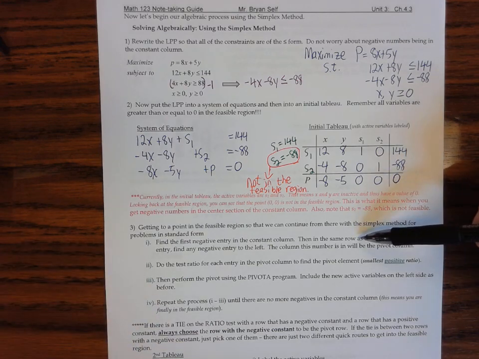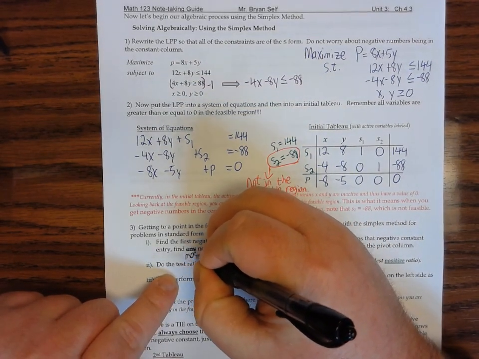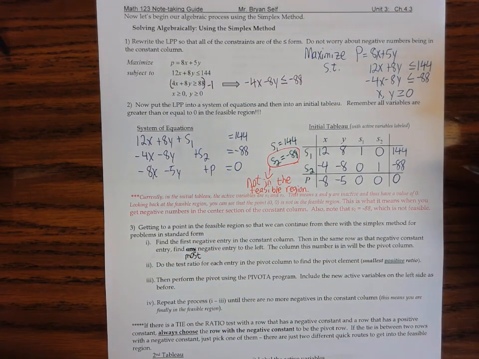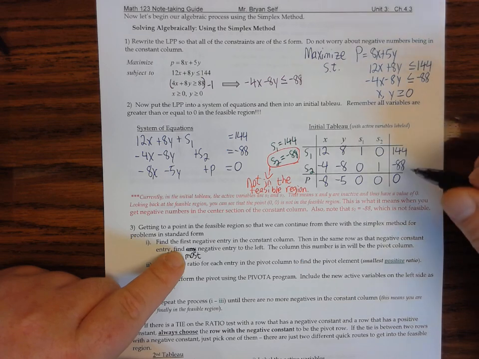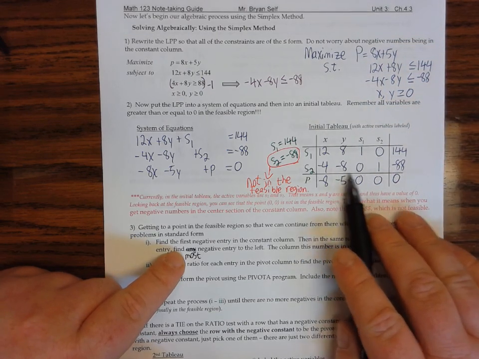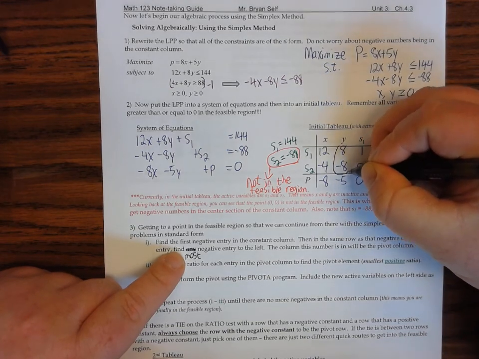In the same row as that negative constant, we want to find the most negative entry to the left of that constant. Not any, but most. And we'll revisit that idea later. So the most negative number to the left of negative 88 is negative 8. That will be our pivot column.